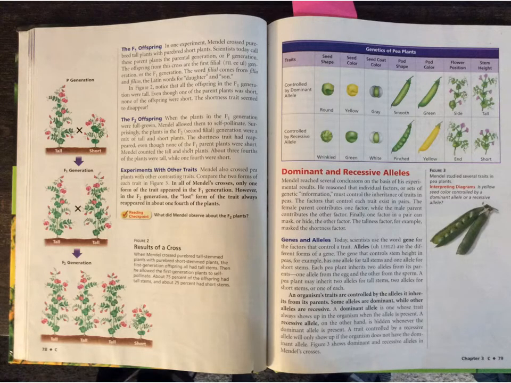Okay, so as I'm reading this section here, you're going to look at this area here. This is the parent generation, and then this is the first offspring, and then this is the second generation of offspring, okay? So in one experiment, Mendel crossed purebred tall plants with purebred short plants.